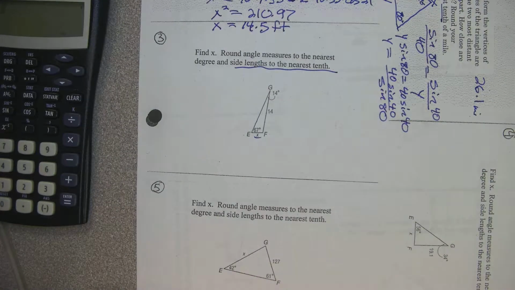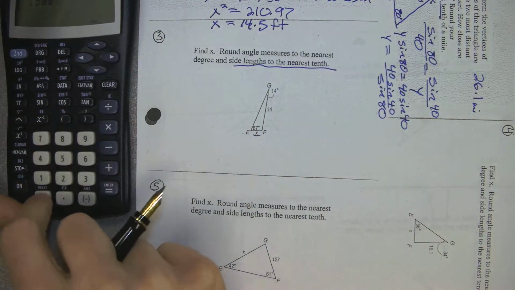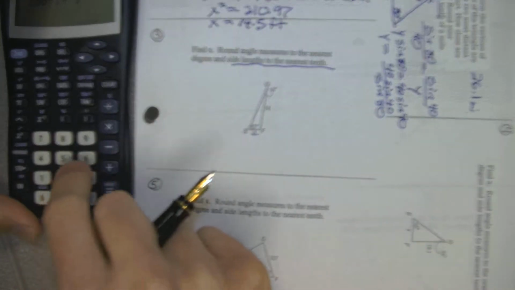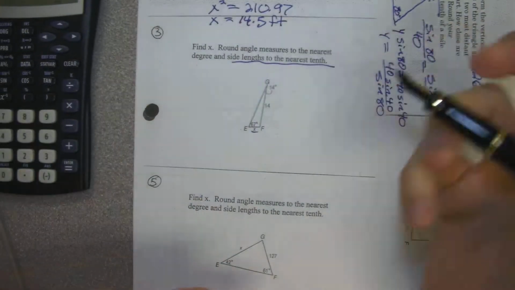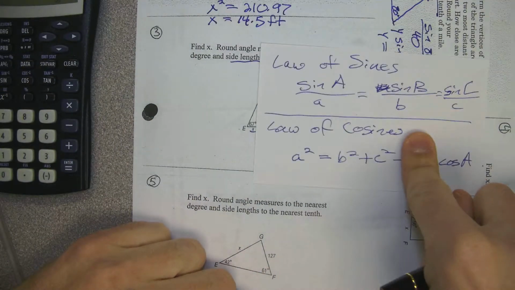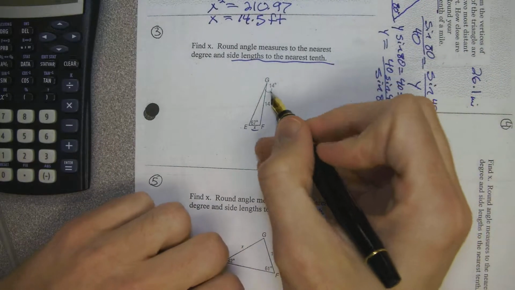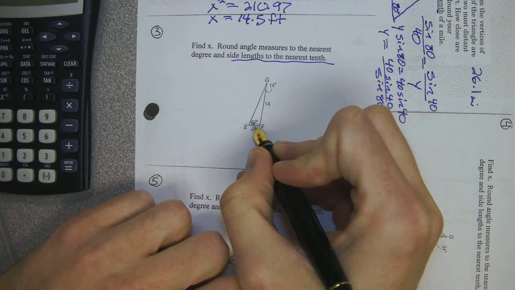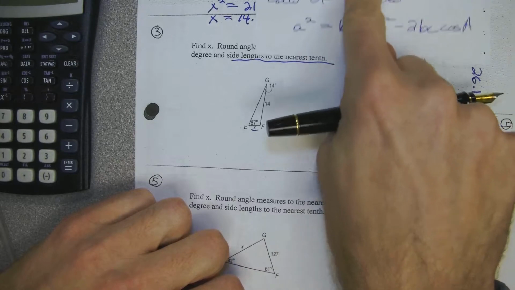All right. Well, let's see. Is it a right triangle? Well, if I add my 14 and 67, and subtract those from 180, nope, 99 degrees, so it's not a right triangle. We are going to have to use either law of sines or law of cosines. Let's see which one we can use. I know that I have 14 degrees here. That's opposite of x. I have 67 degrees here. That's opposite of 14, which I do know. So notice only one unknown, meaning I can use law of sines.